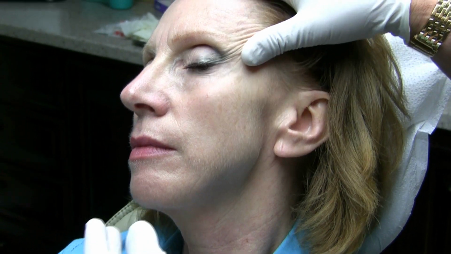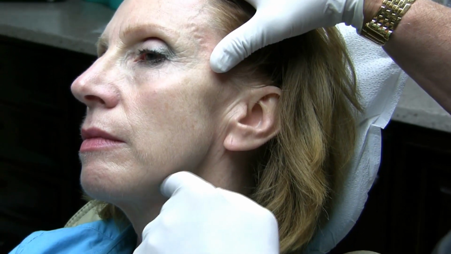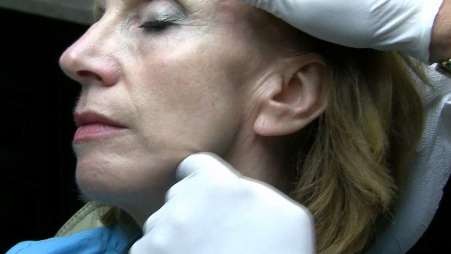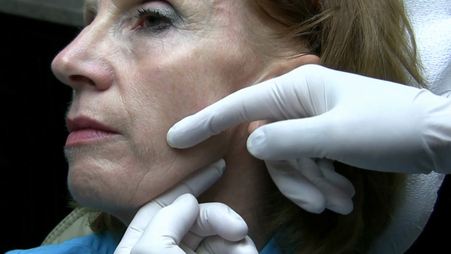Lucy, our friend here, has some interesting filler challenges. She's had some skeletal maxillofacial surgery in the past, and she has a defect here, which is not uncommon. There's numerous ways to treat this, but today we're going to put some filler in there. So we're going to use a large particle thick filler.